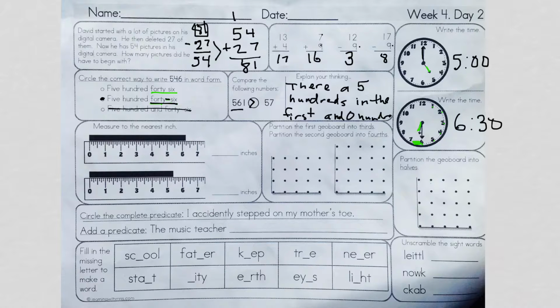Okay, heading over here to the rulers. Measure to the nearest inch. This is one of those. Which one is it closer to? Is it closer to 6 or to 7? This is the halfway point, and it's less than halfway. So it must mean that we are closer to 6 inches.